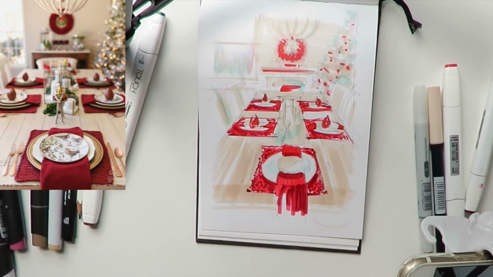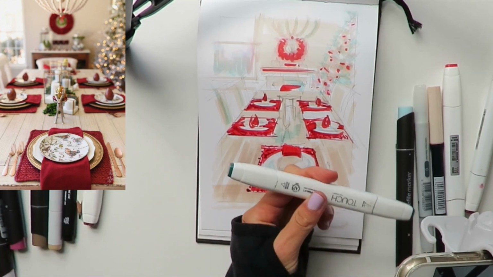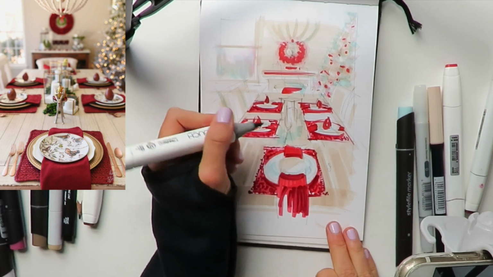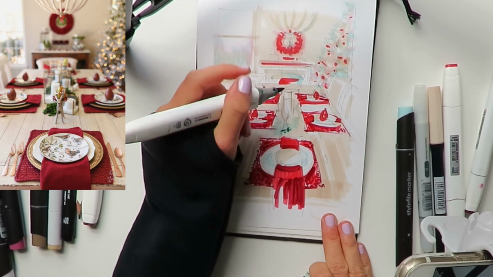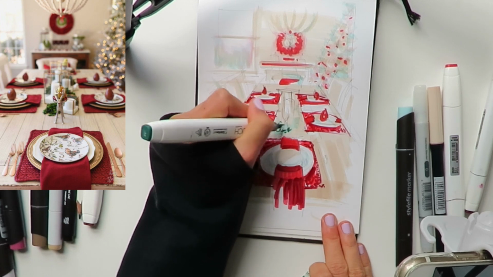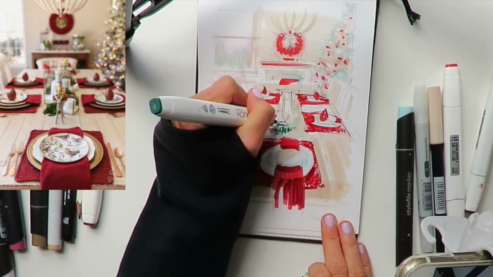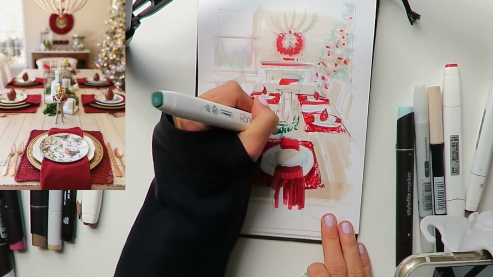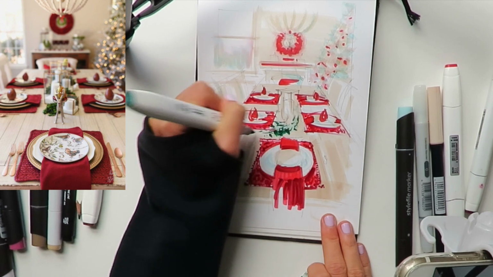And now it's time for another green, and this time I will use this dark green, but I will use it primarily on the foreground. So let's imagine that these are tree branches, Christmas tree decor on the table.